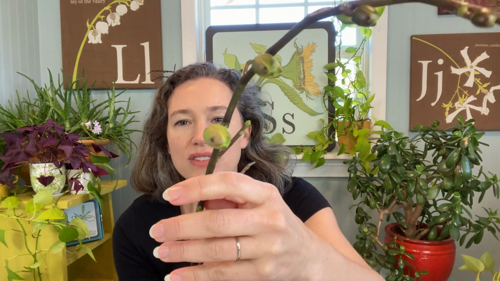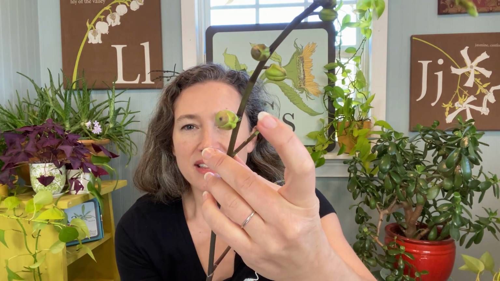Now, they do look different. You'll see that the lower one is much darker than the two on the side. But when these bloom, I'll do an orchid video. I just wanted you to see in real life that there are these three pieces, and that is the magic number for monocots.